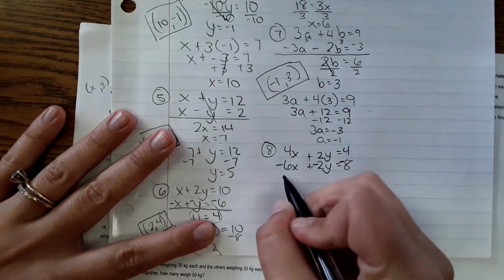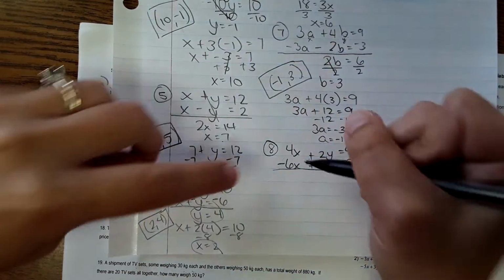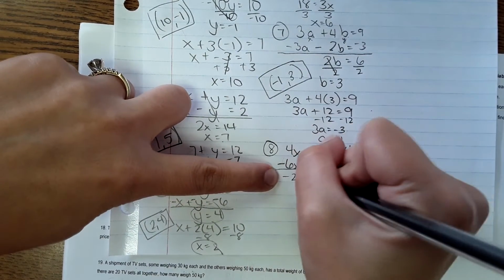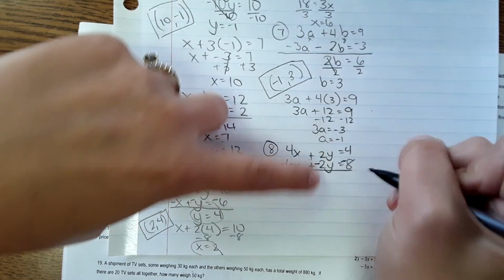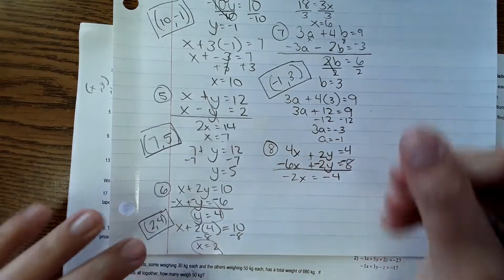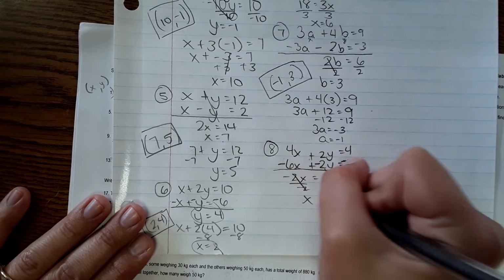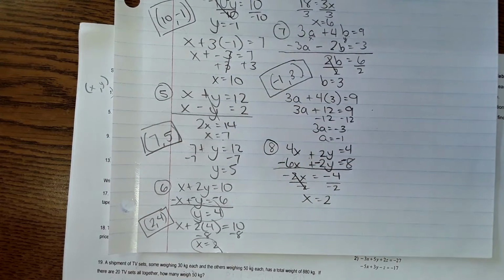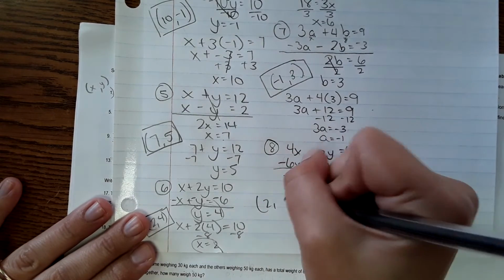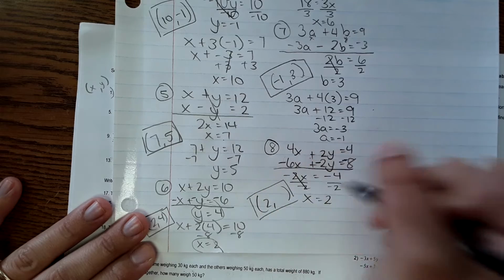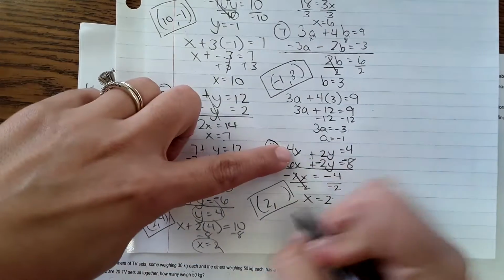Save yourself some work. Then 4x minus 6x is -2x. These cancel, and then this equals -4. X equals 2. And then once we get x equals 2, you plug it in.